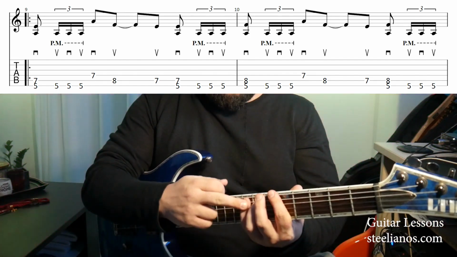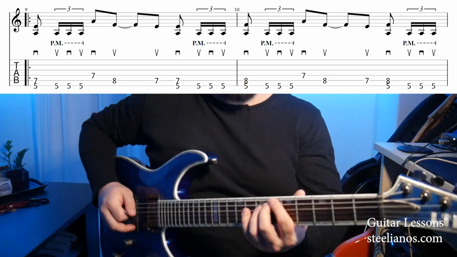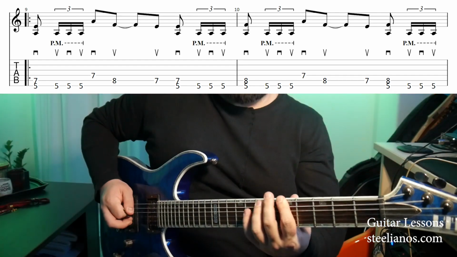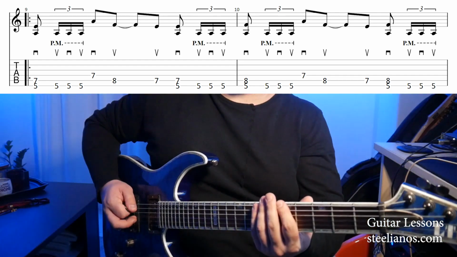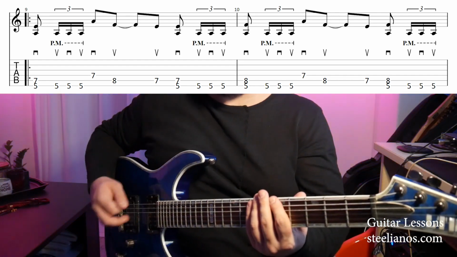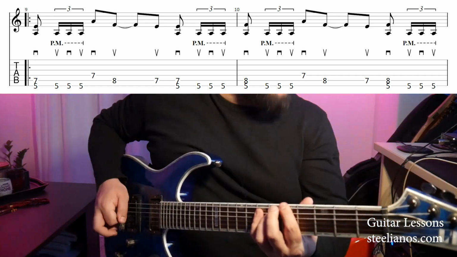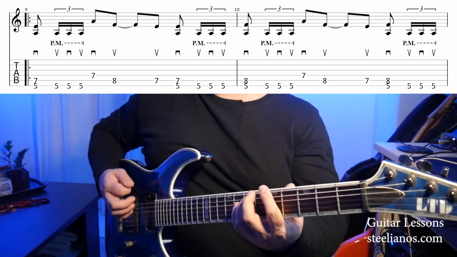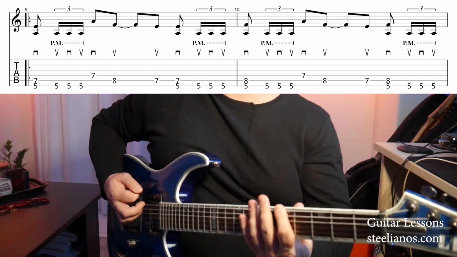And right there I used the tie from the 2, and 3 and 4, and then after the 4 I played the 16th note triplet on the upbeat, so 1 up triplet, 2 and 3 and 4 up triplet.